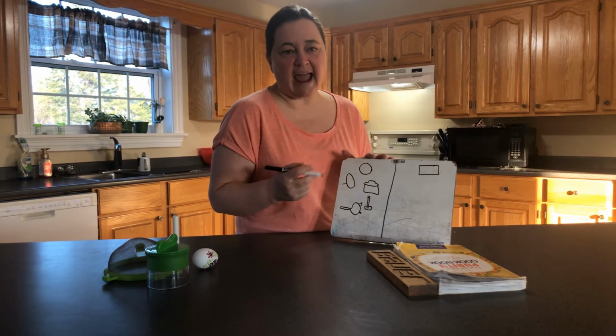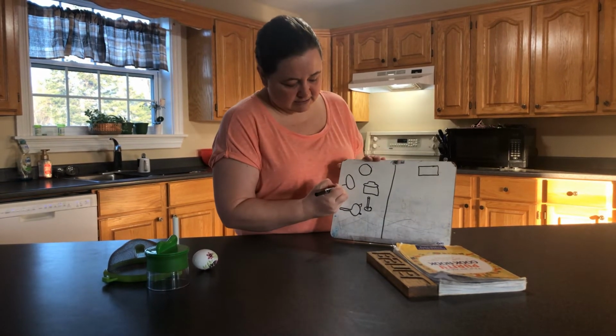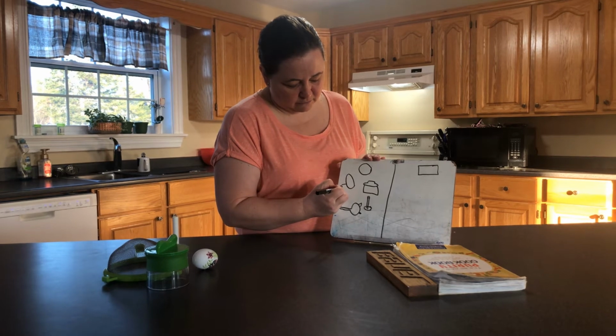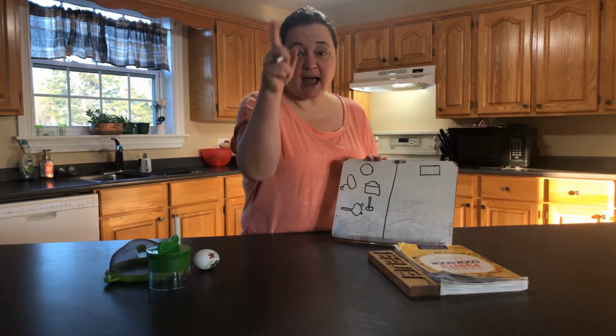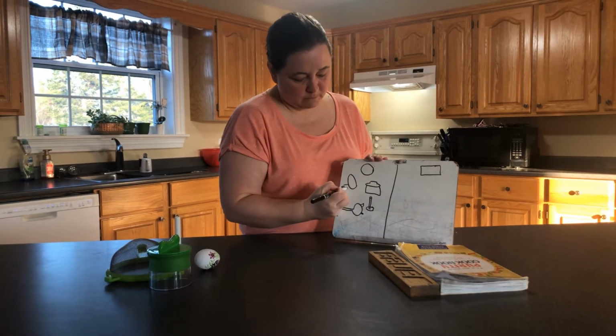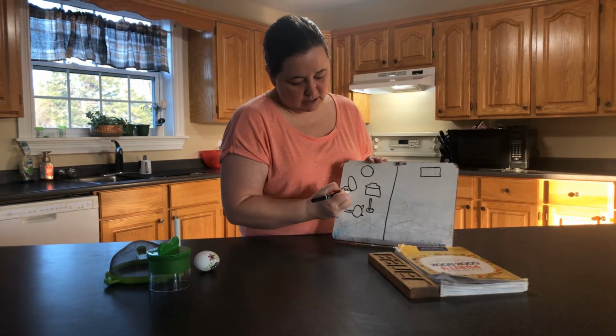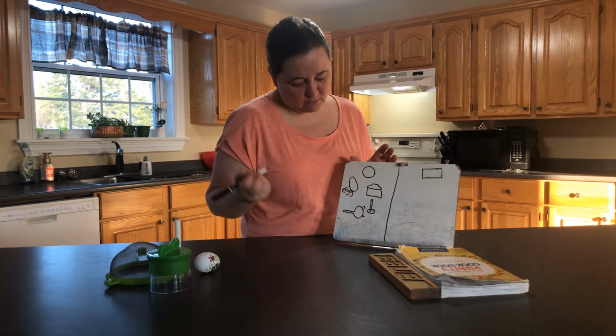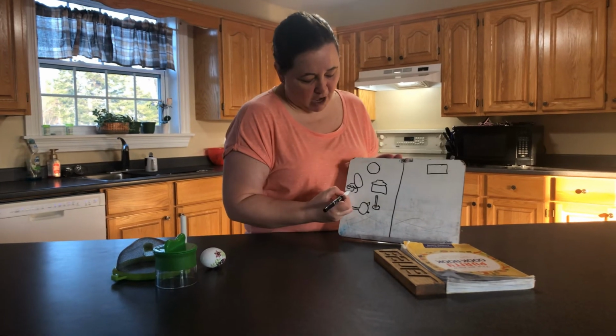Now, if I wanted to get really fancy, I could label them. I could put the word egg. That's our E sound, and our G. So we have our egg, right?